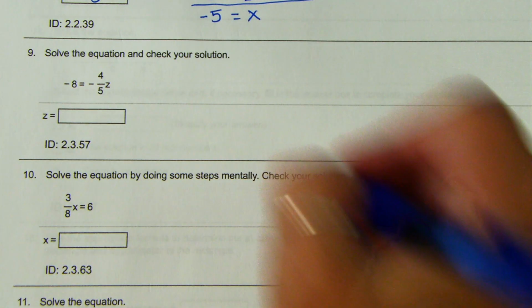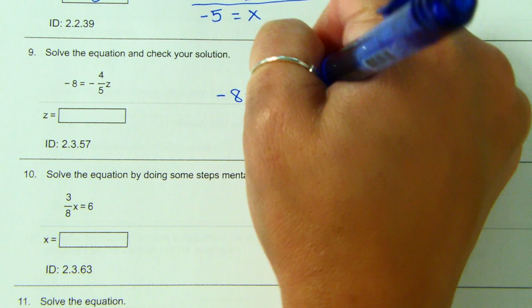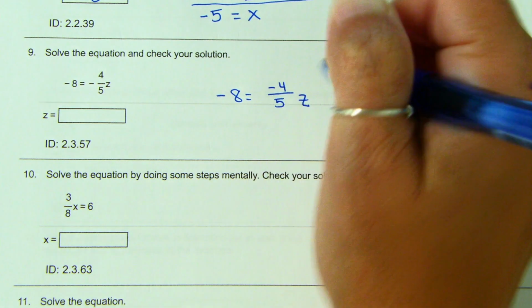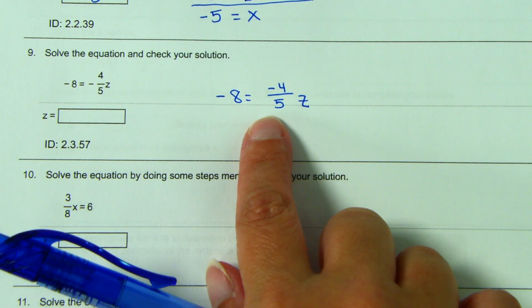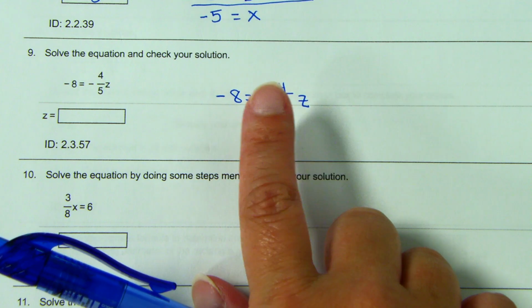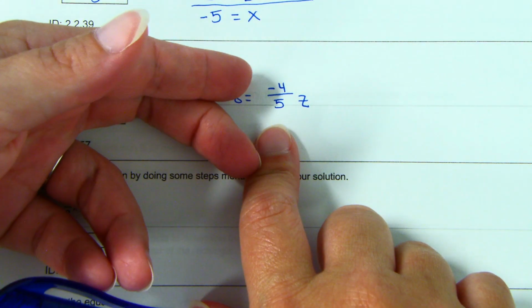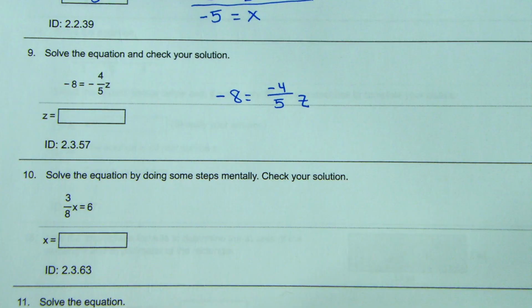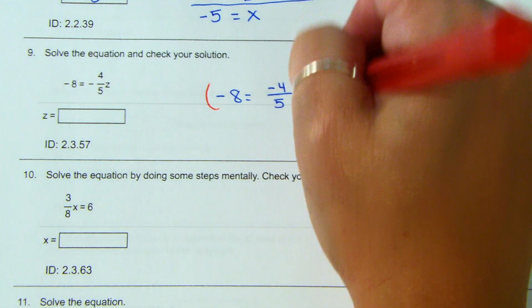With number 9, we have -8 equals -4/5 z. Now, we can do exactly what we've been doing where we just do the opposites, but personally, I find that if either of these numbers really are a fraction, the easiest way to do this is using the multiplicative inverse method instead of doing the opposites method. That way I don't have to worry about dividing by a fraction anywhere along the way.